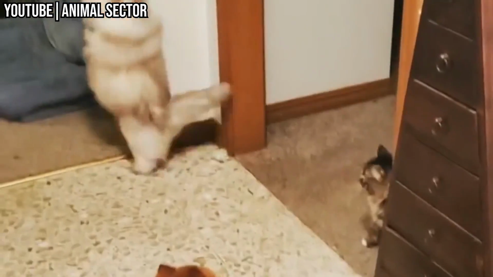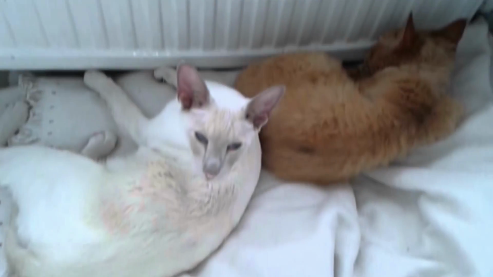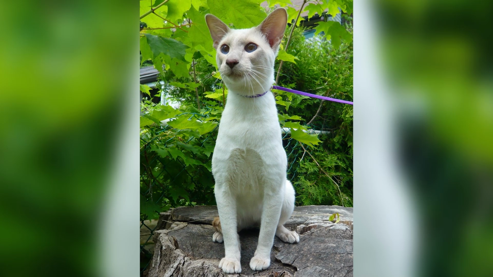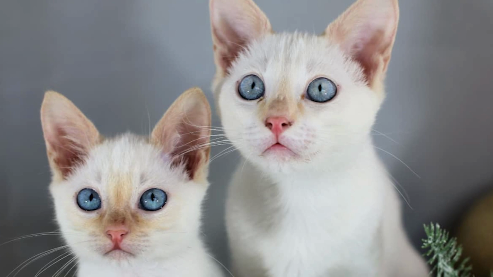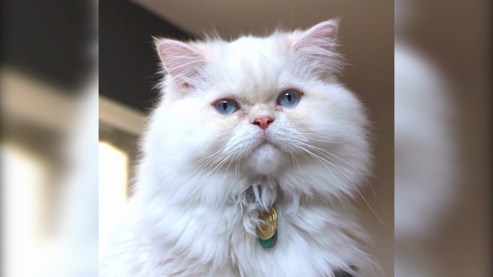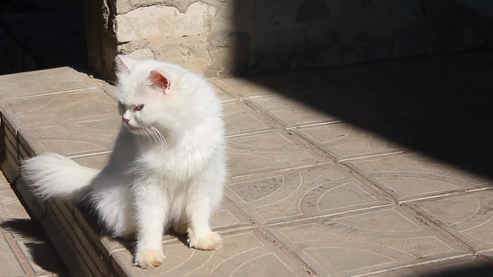lilac point, even milk white body with lilac gray or pinkish points; fawn point, ivory cream body with warm beige to taupe points; red point, warm, creamy white body with deep orange-red points. Cream point, white body with cream points.